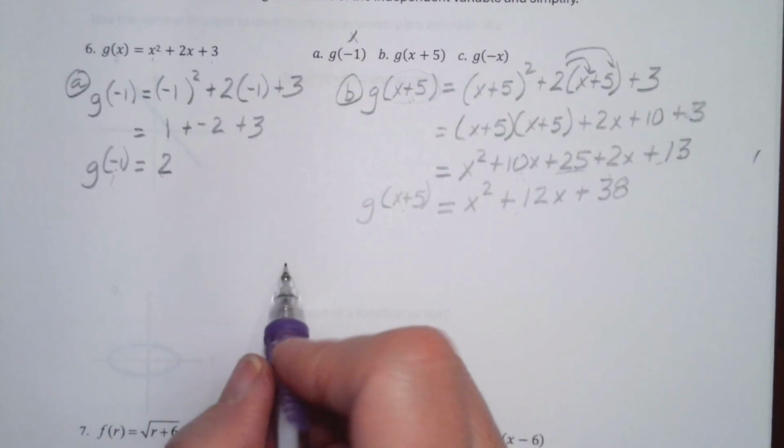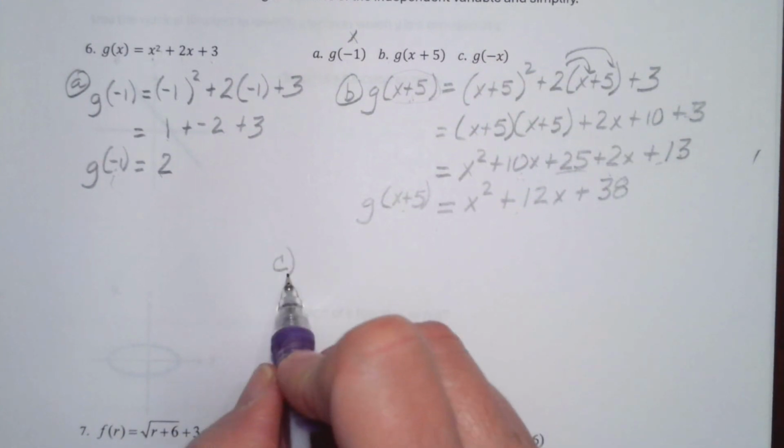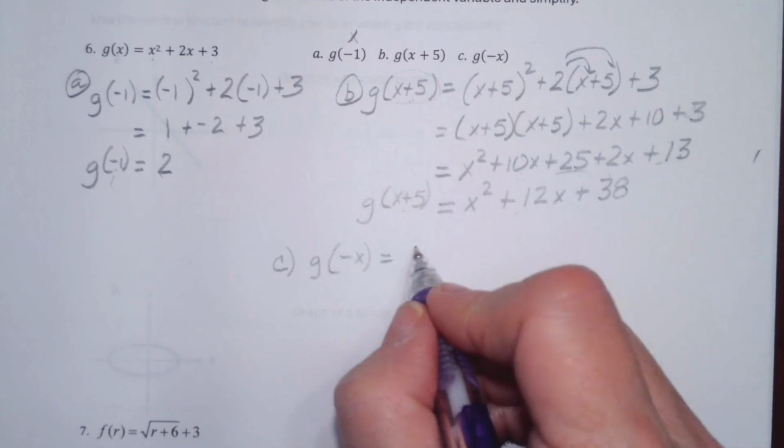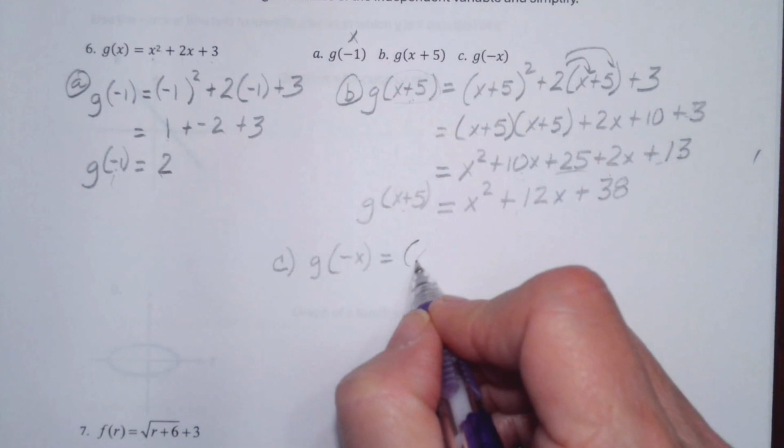All right, let's do C. C is g of negative x. So again, I'm going to put in parentheses.